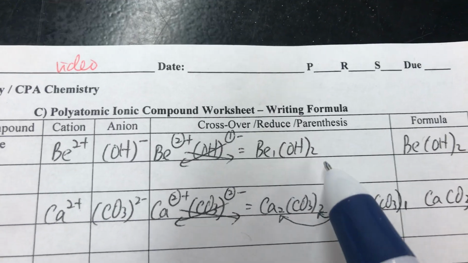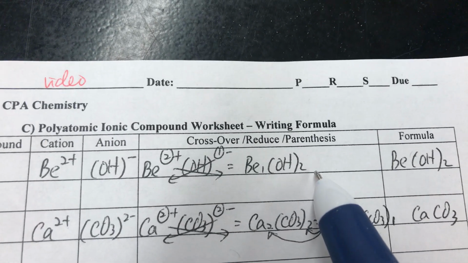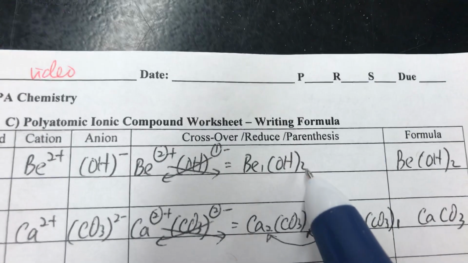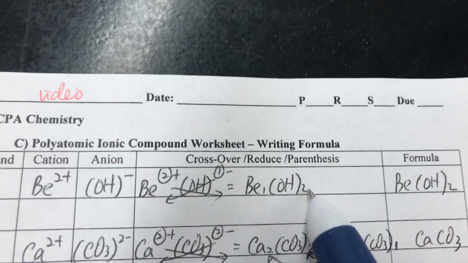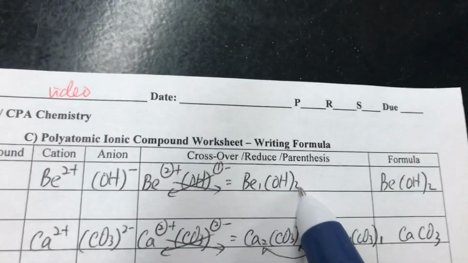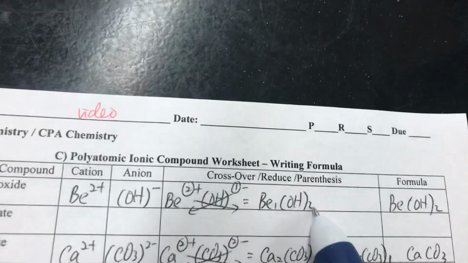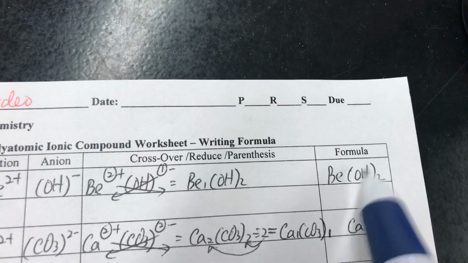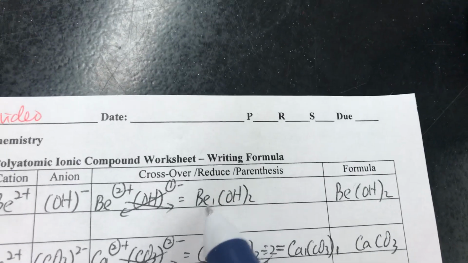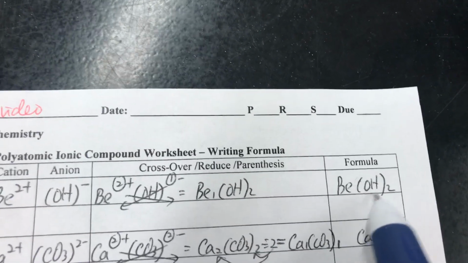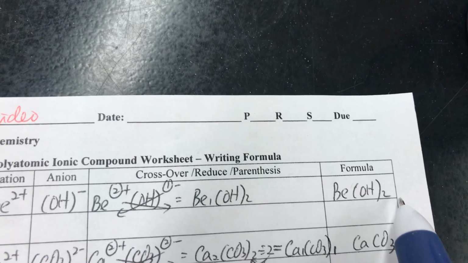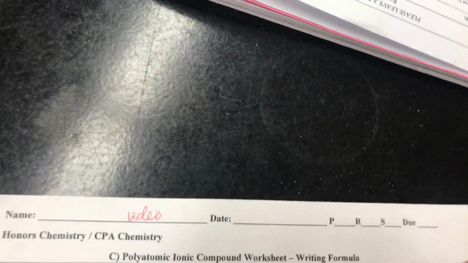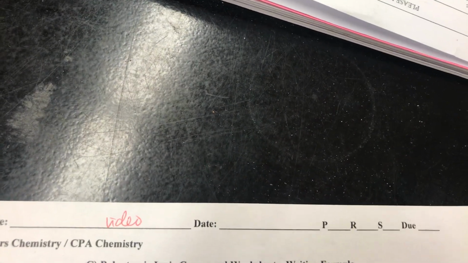Be1(OH)2. Now I have to keep the parentheses because I cannot take away the 2. I can only take away the 1. So if I keep the 2, I did not take away the 1. I cannot take away the parentheses. So the answer will be only Be(OH)2. I can only take away the 1 from Be, but I cannot take away the parentheses because I did not take away the 1. In other words, the answer is not BeOH2.